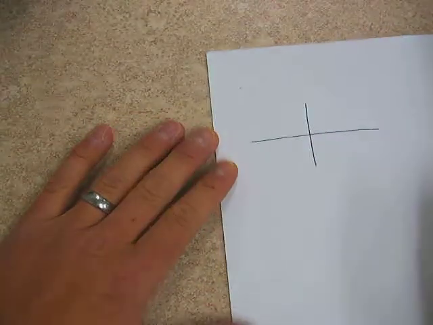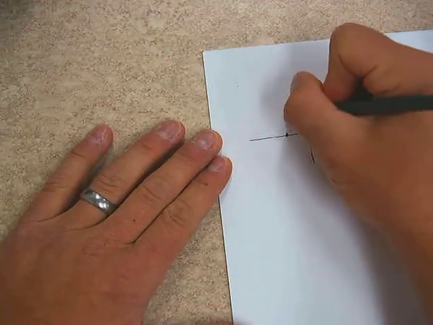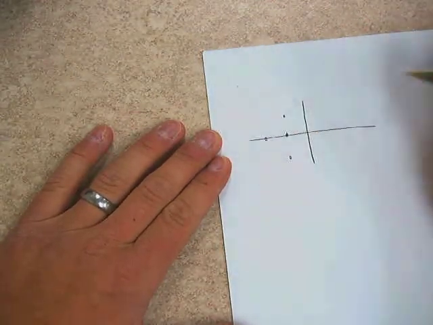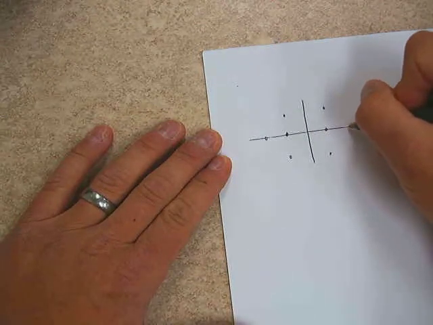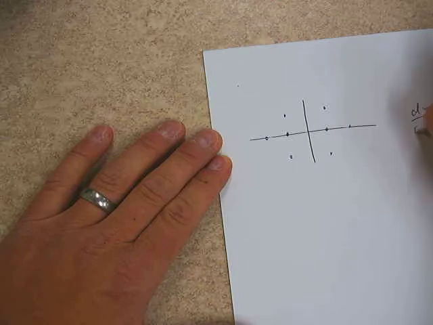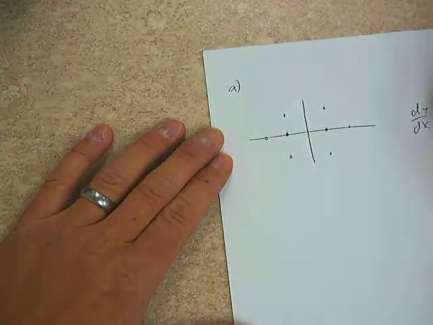Questions? All right, well, let's take a look at number 5 then. Number 5, we've got a slope field problem to start out with.